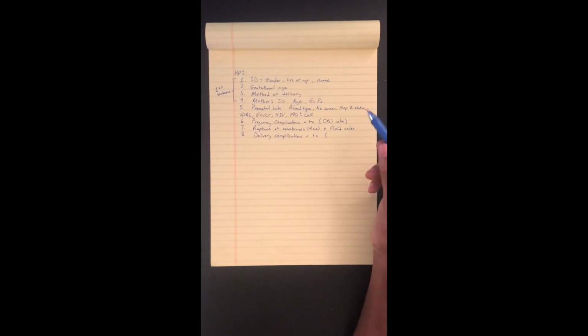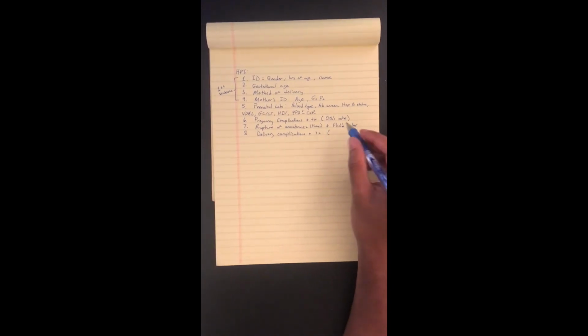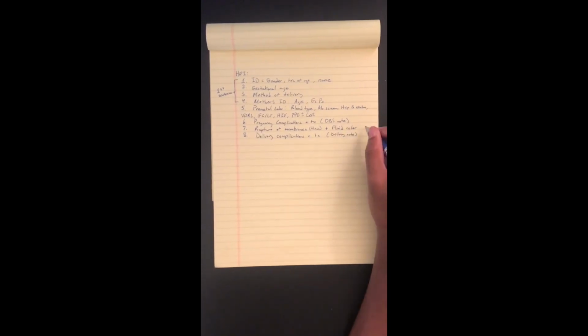So those are things that, again, you need to talk about when you're presenting your patient, right? And this is something you can find in the delivery note. This is also written by the OB. And then for the rupture of membranes, you can find that in the OB's H&P as well. So this is in the OB's note. So 6 and 7 you can find in the OB's H&P generally. Or no, sorry, 6 you can find in the H&P generally. 7 and 8 you can usually find in the delivery note written by the OB.